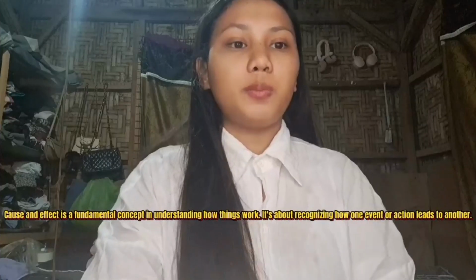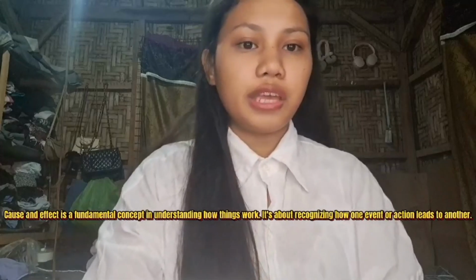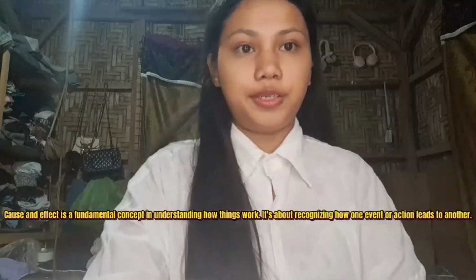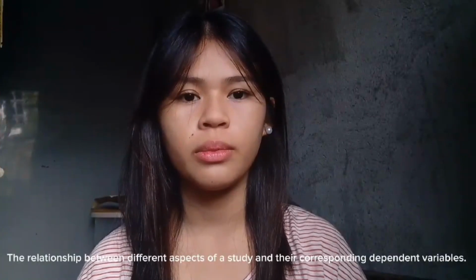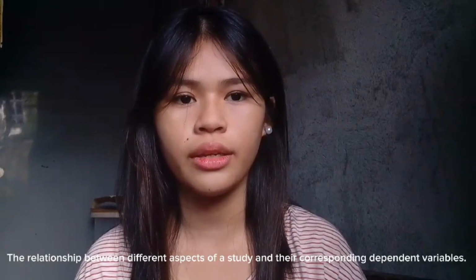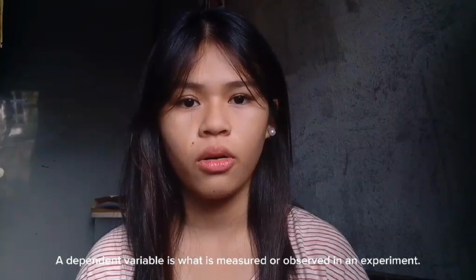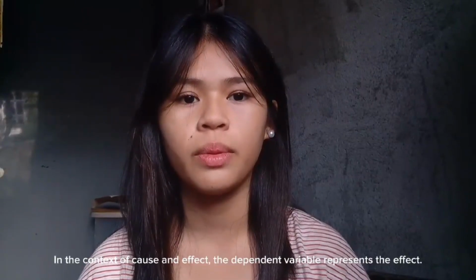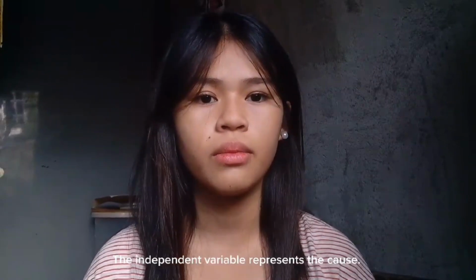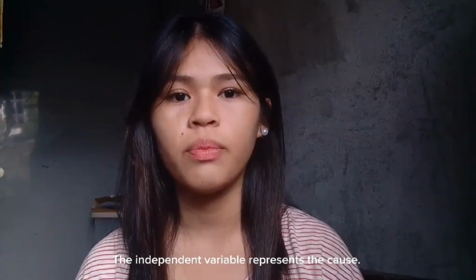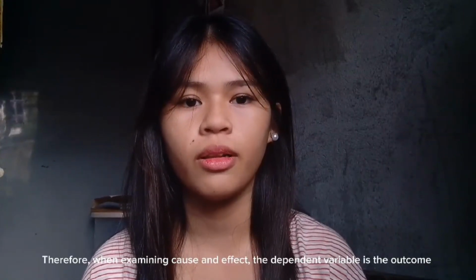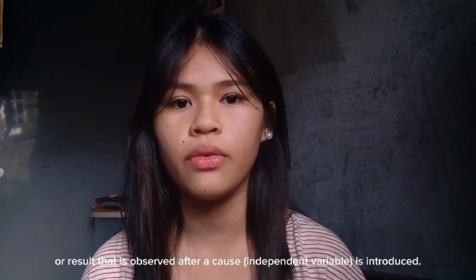Cause and effect is a fundamental concept in understanding how things work. It's about recognizing how one event or action leads to another. The table shows the relationship between different aspects of a study and their corresponding dependent variables. A dependent variable is what is measured or observed in an experiment. In the context of cause and effect, the dependent variable represents the effect. The independent variable, not shown in the table, represents the cause. Therefore, when examining cause and effect, the dependent variable is the outcome or result that is observed after a cause.